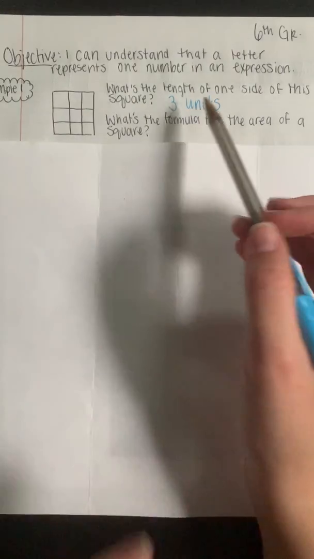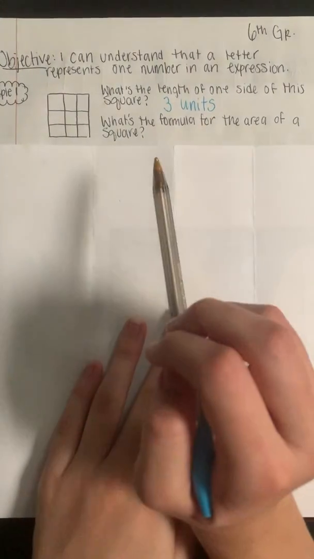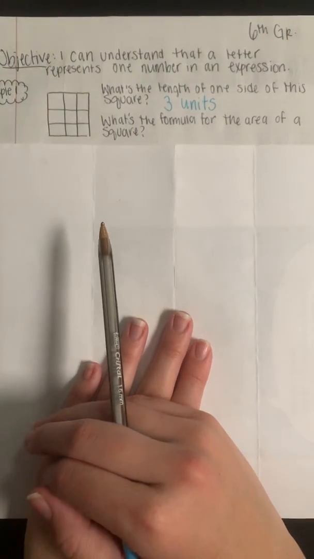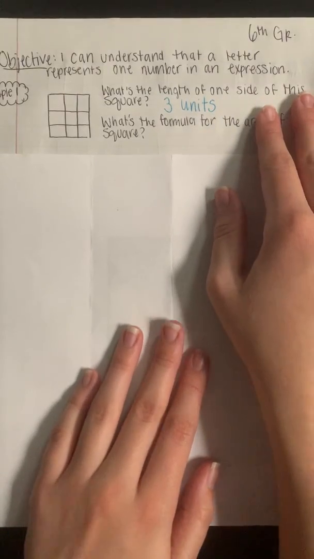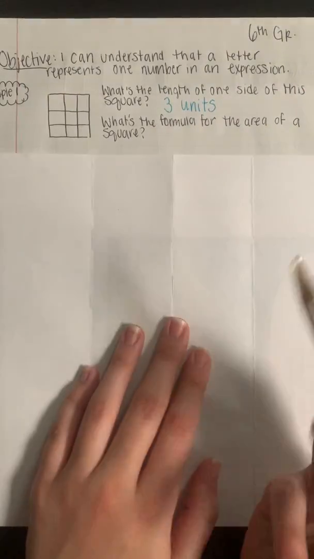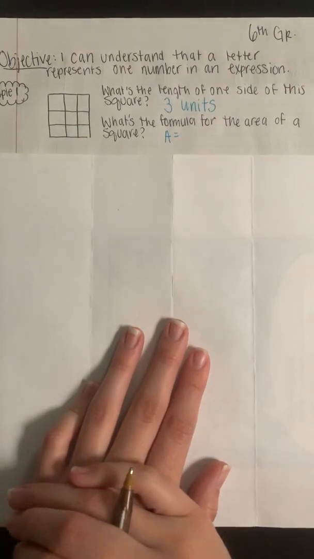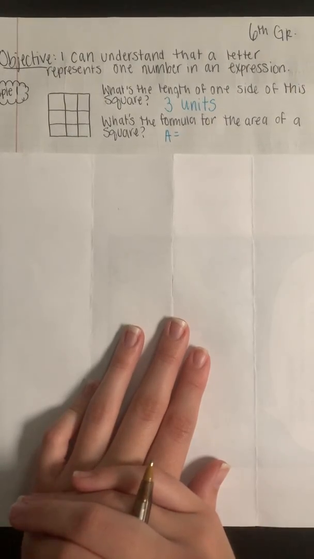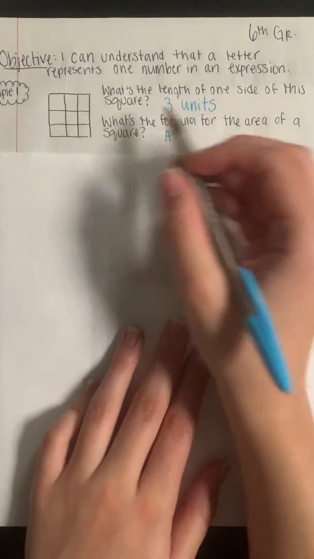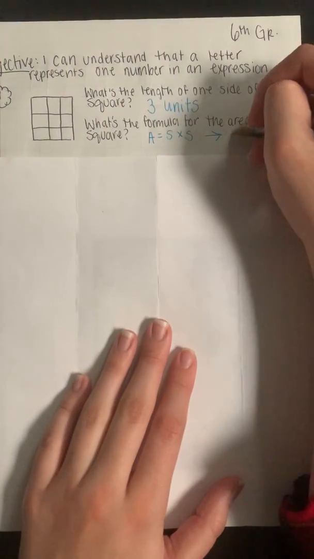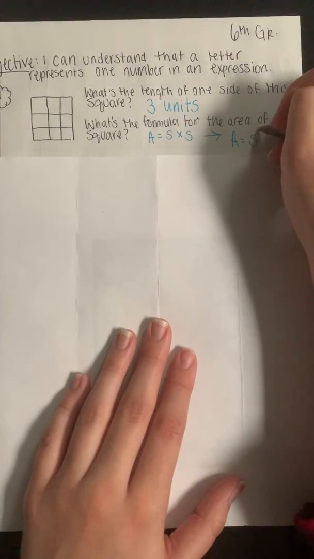Okay, so the next question says, what's the formula for the area of a square? That means, how do you find the area of a square? Well, you would do area equals length times width, or side times side, since all the sides are the same. You could say side times side, and if we want to write that like a mathematician, we could say area equals side squared, so to the power of 2.